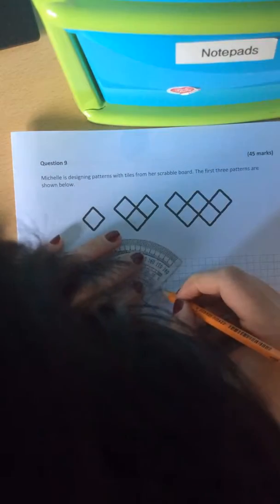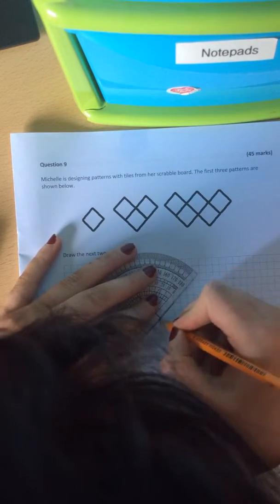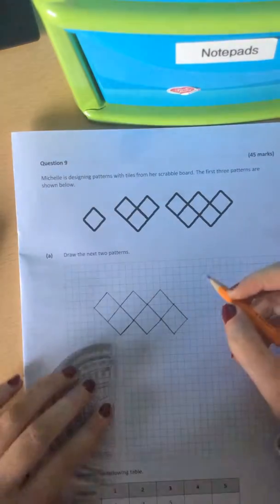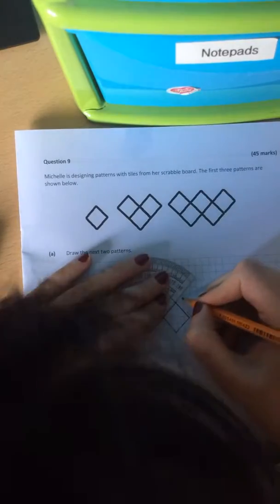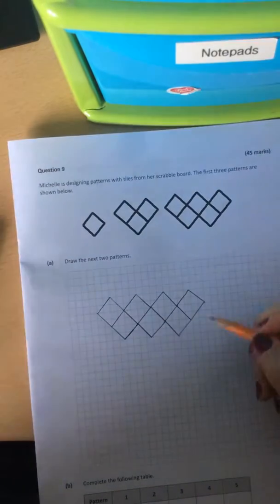Now again, same thing. Up 2, up 2, 1, 2. I went a little bit astray on that one, and I need one more in the end. If I was in an exam situation, I would have rectified that a little bit, but it's close enough.